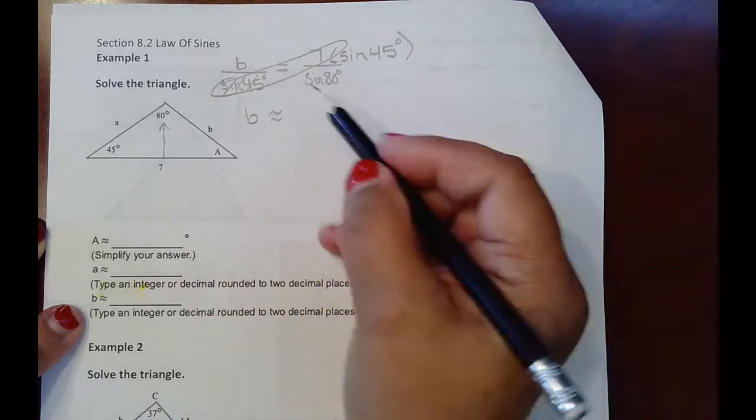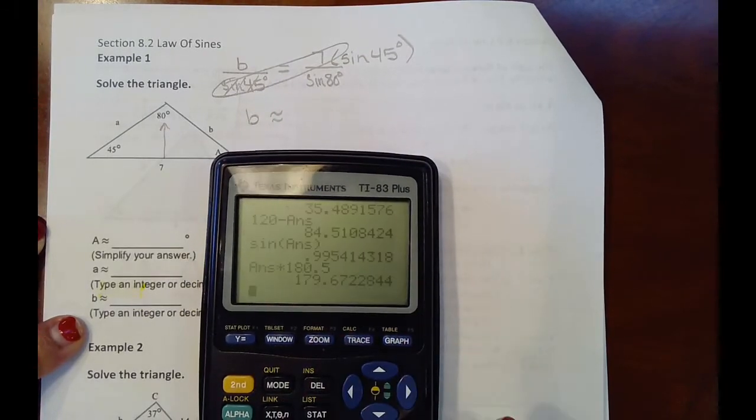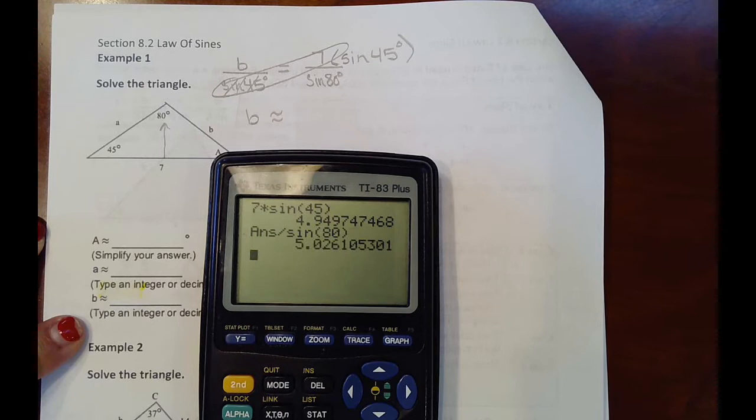And then all you're going to do is put all that in the calculator. So that's 7 times sine of 45, and get that value divided by sine of 80. And I get, for this particular problem, for side B, I just got 5.03, and then of course you're going to round to whatever they ask you to round to.